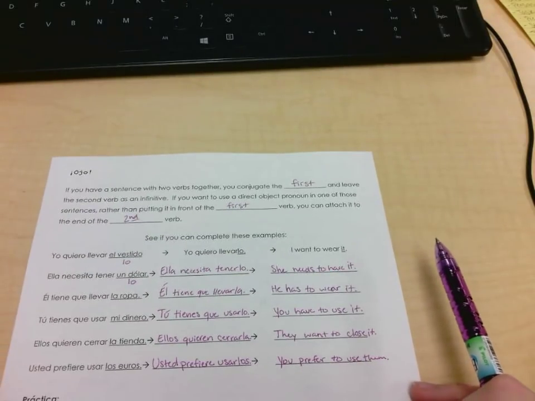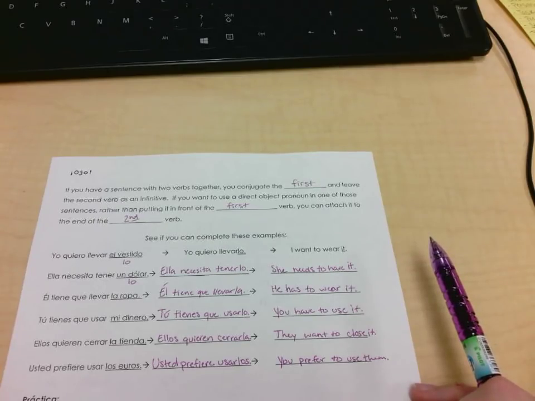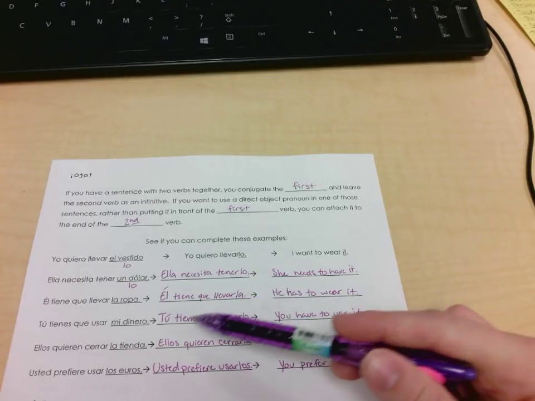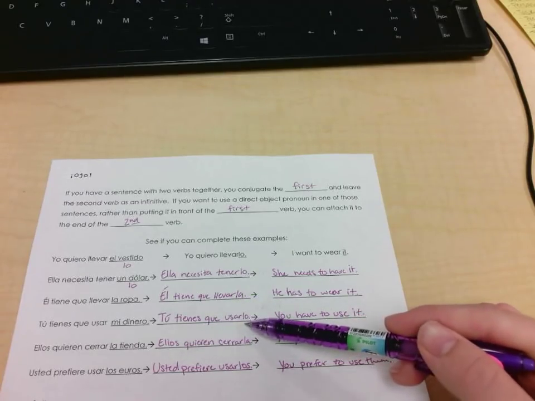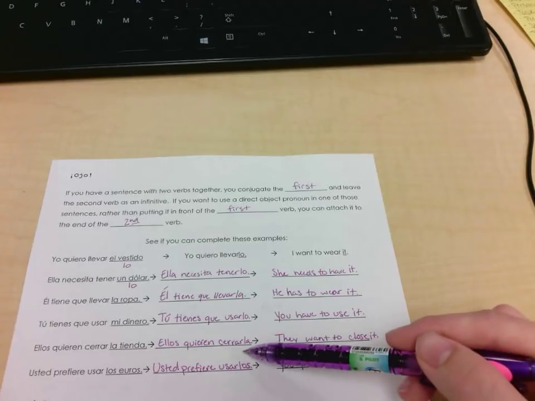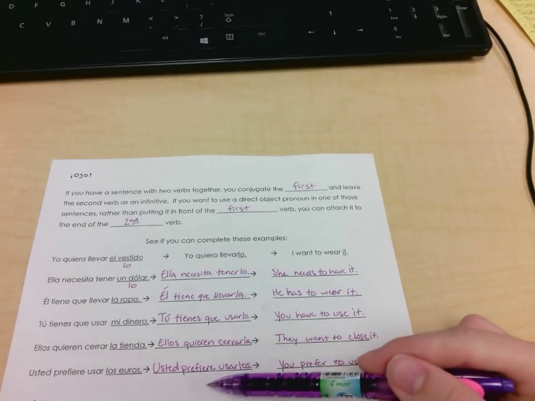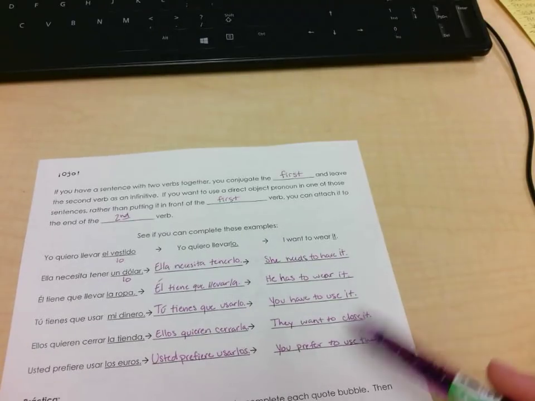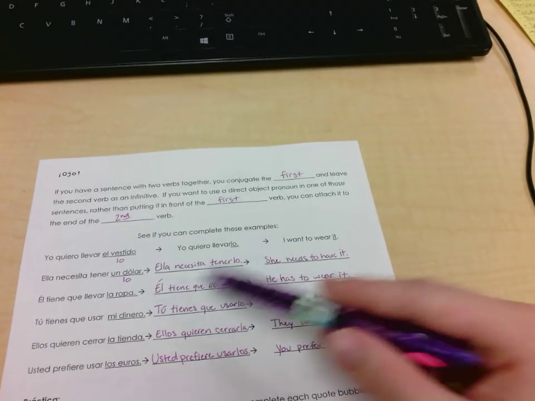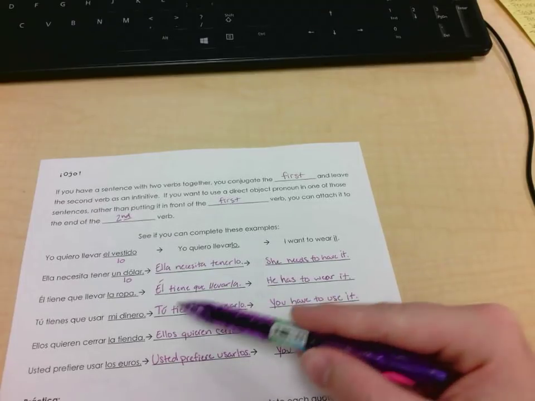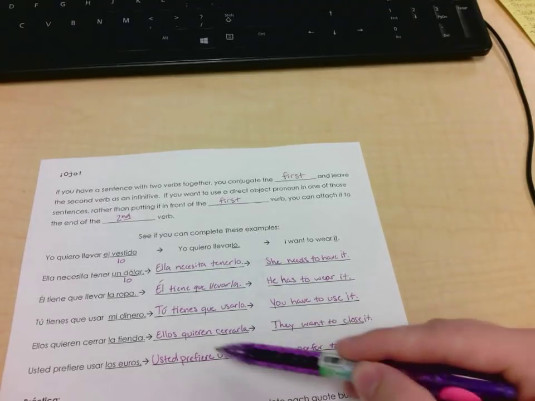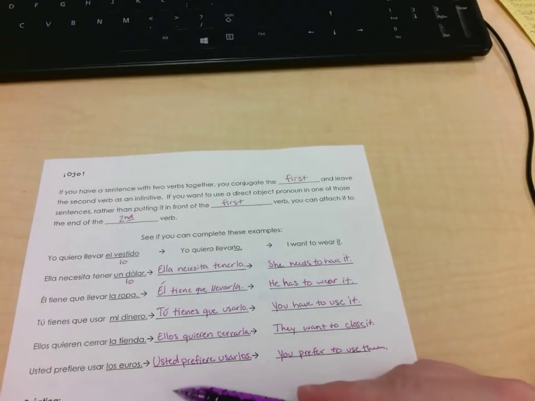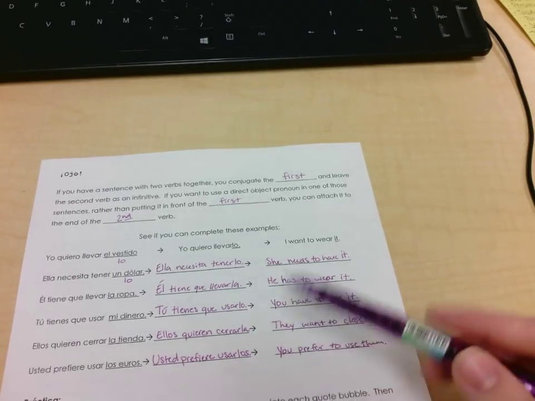Here are your answers. We have él tiene que llevarla, tú tienes que usarlo, ellos quieren cerrarla, usted prefiere usarlos. So he has to wear it, you have to use it, they want to close it, you prefer to use them.